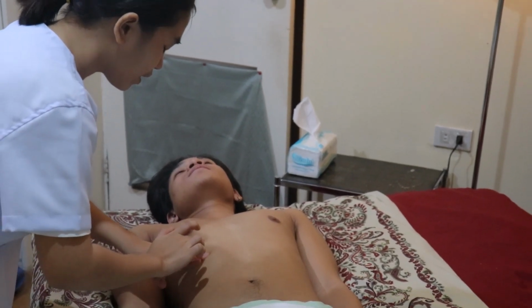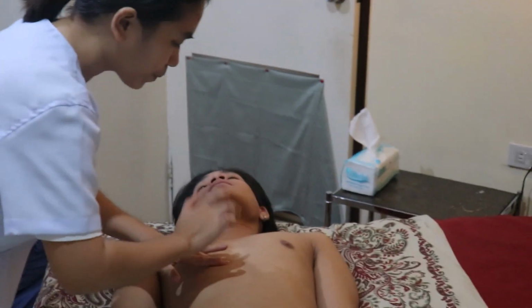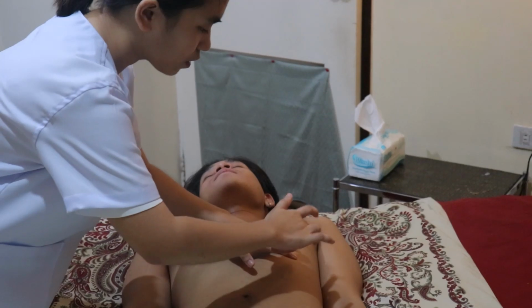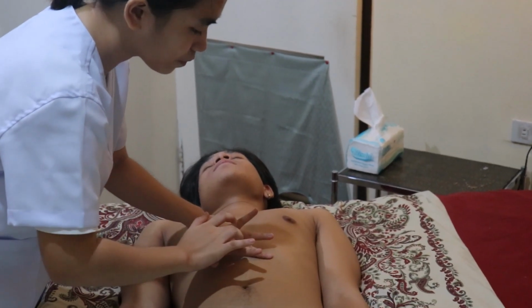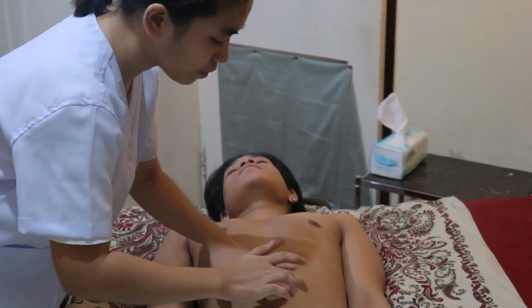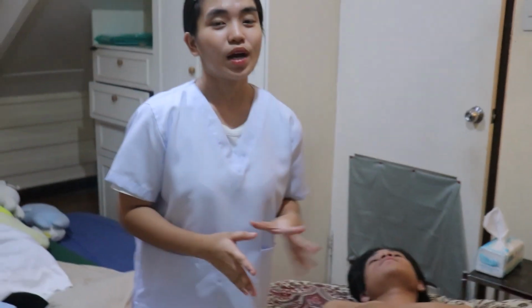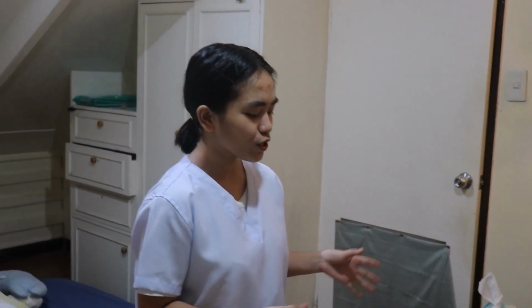So here, in the intercostal, here's the liver. Okay, now the spleen. Okay, so I hear a tympani sound over the stomach and gas-filled intestine or bowels.